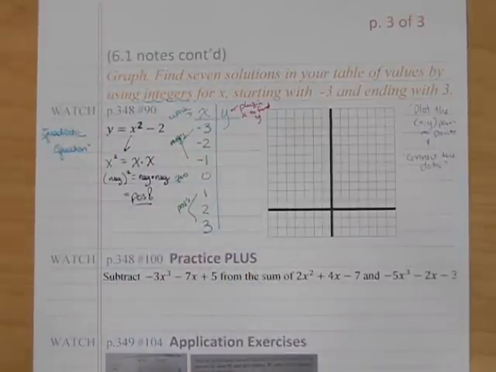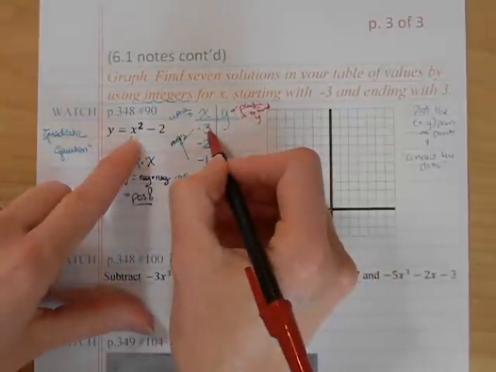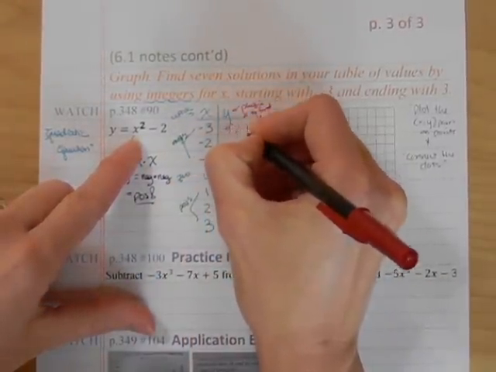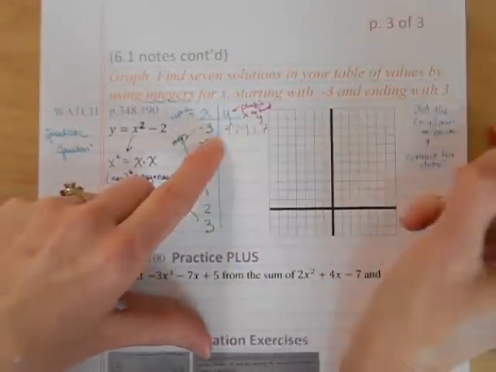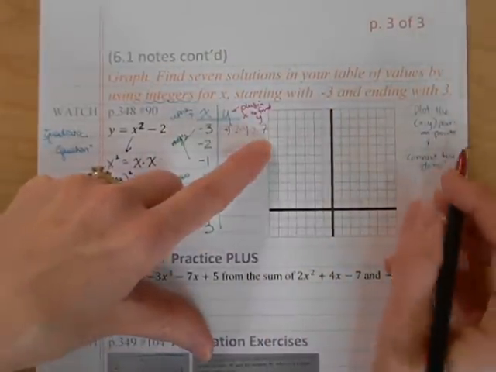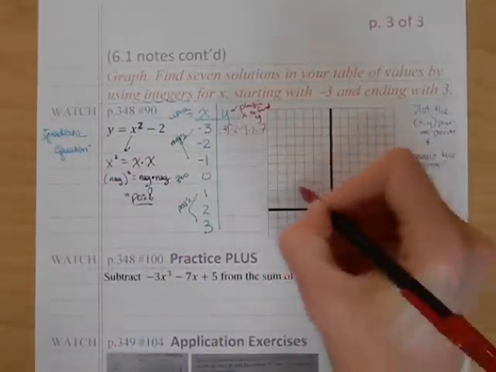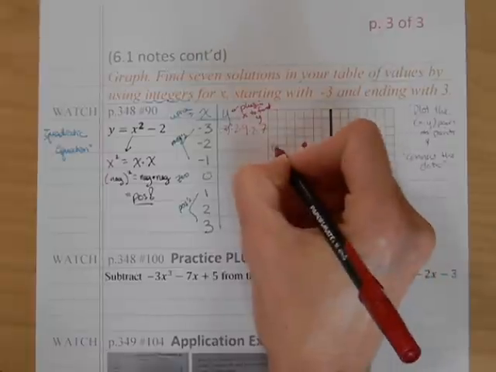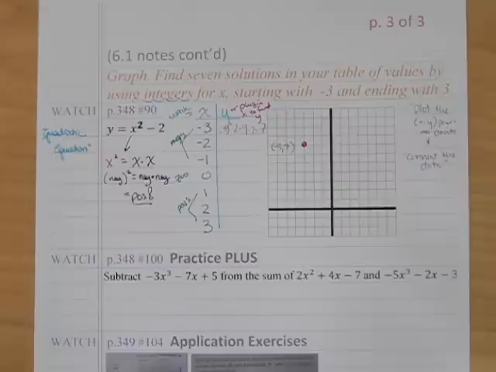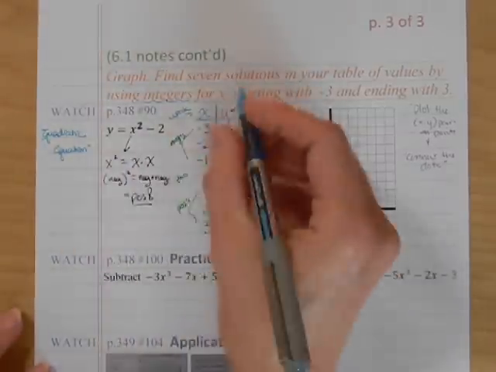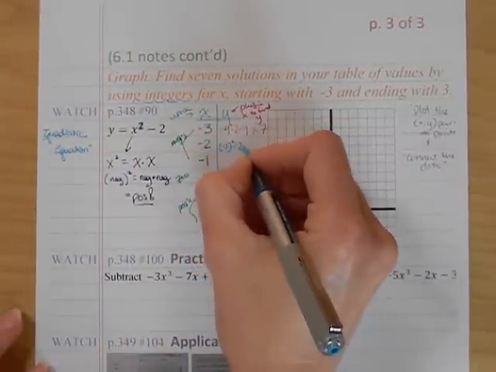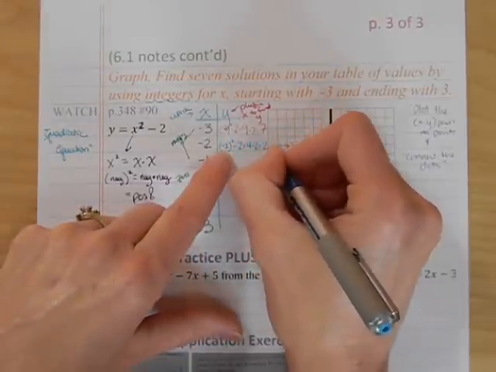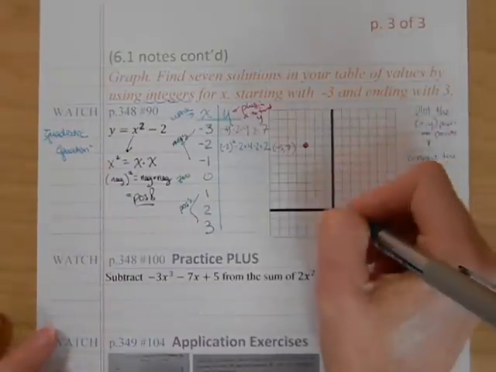So as we are plugging in the values here, -3 squared minus 2 is going to be a +9 minus 2, which is going to be a 7. So we're going to plot the point -3, 7. So -3, 3 over, 7 up, and that's our first point, -3, 7. Our next point is you plug in -2 into the equation. It's going to be -2 squared minus 2, which is -2 times -2, which is +4 minus 2, which is 2. So our next point that we're going to plot is -2, 2.